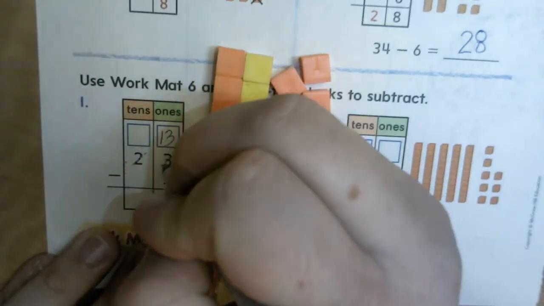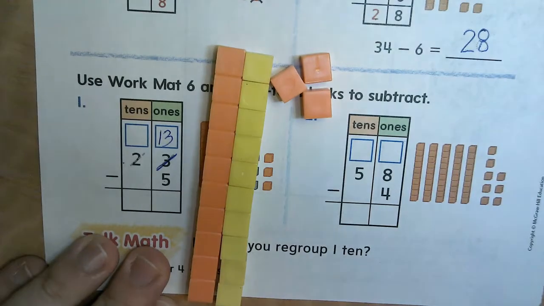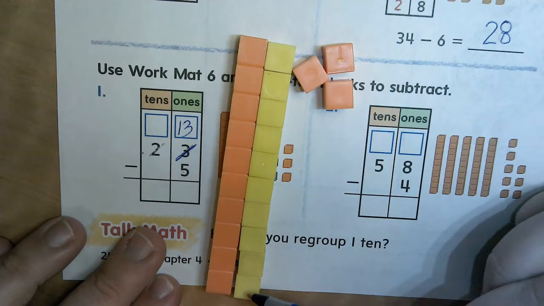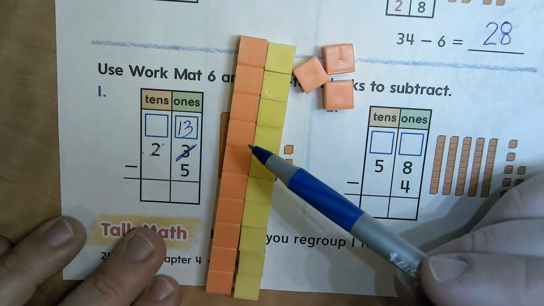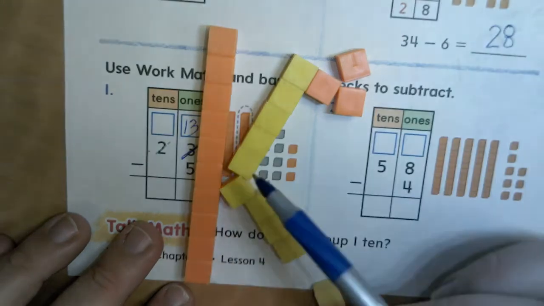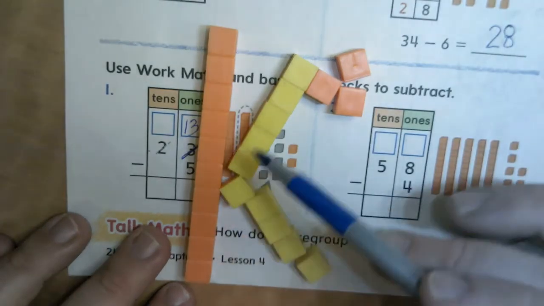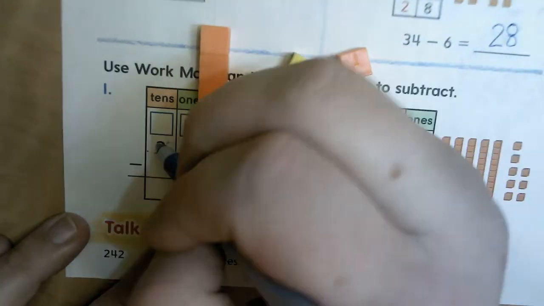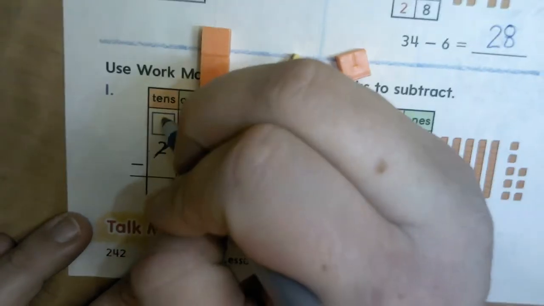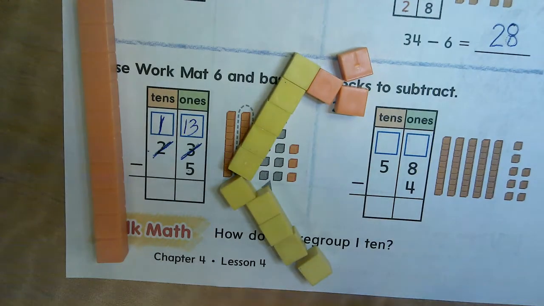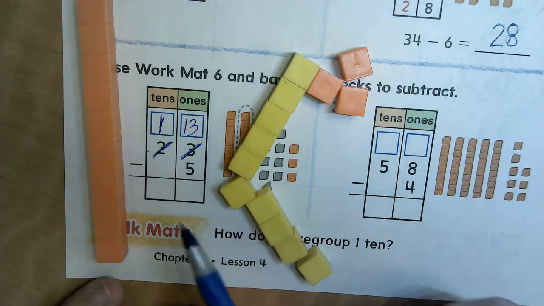And when I put 13, I'm going to cross off this 3 because it's no longer a 3. I took my 3 and put 10 more with it to make 13. Now I need to ask, well, how many straights do I have? Well, there's 10 yellow here, but they are not a straight. I only have 1 orange straight now. So I'm going to cross off my 2 and put a 1 because I only have 1 straight now. Now I can subtract my 1.